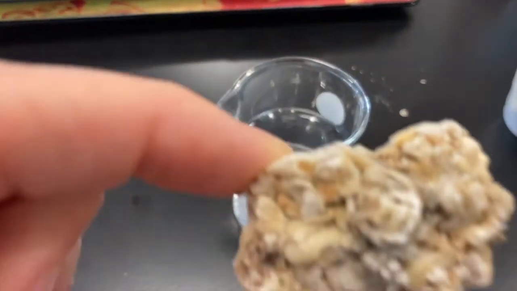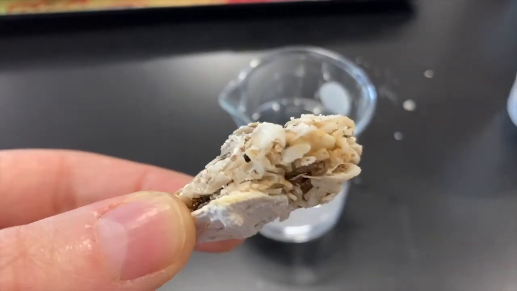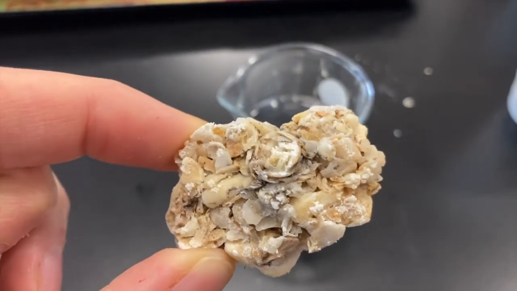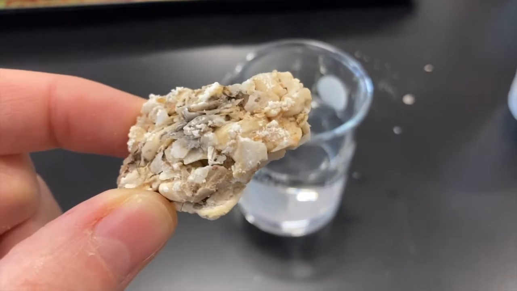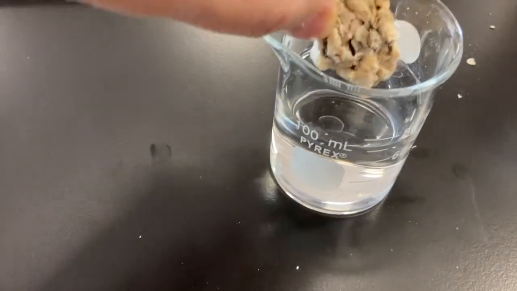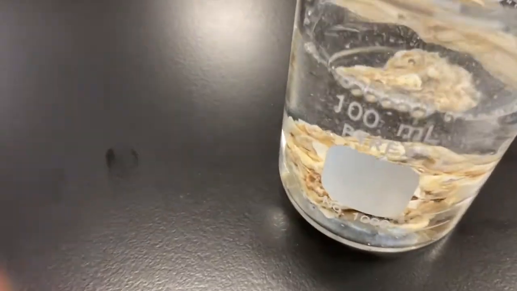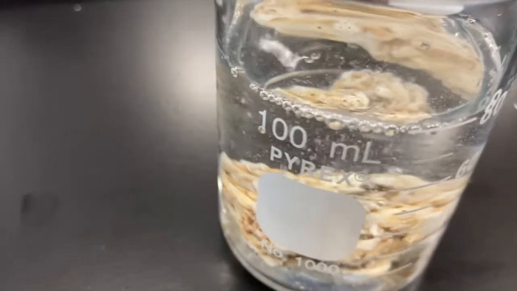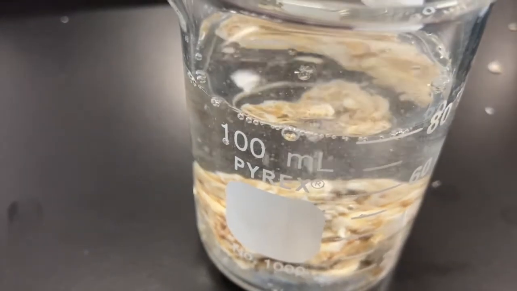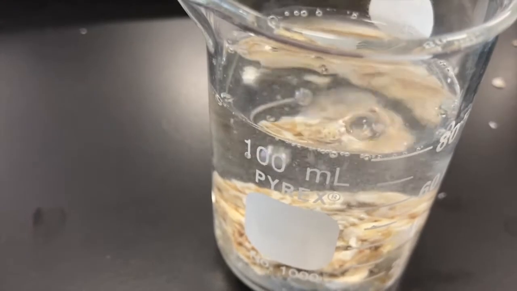So here's a rock. It is a real rock, but if you look, this rock is actually made of bits of sediment and shells and things like that. So this is a type of sedimentary rock. So if we put it into the beaker of acid, you can see that it immediately starts fizzing and bubbling as the minerals react with the acid.